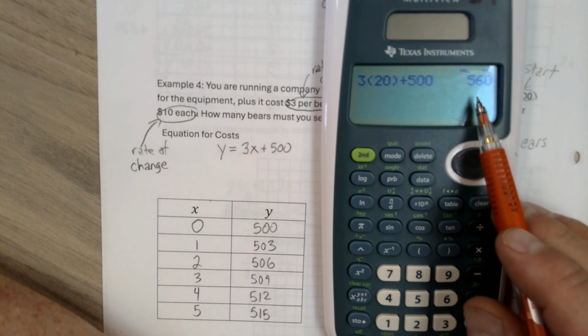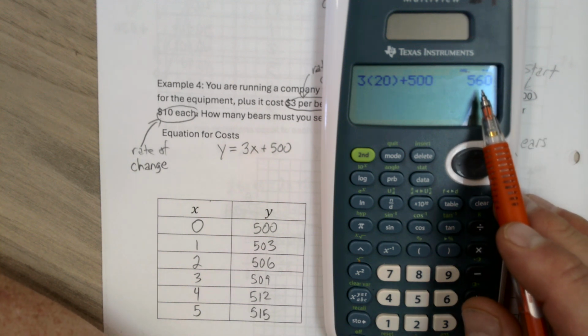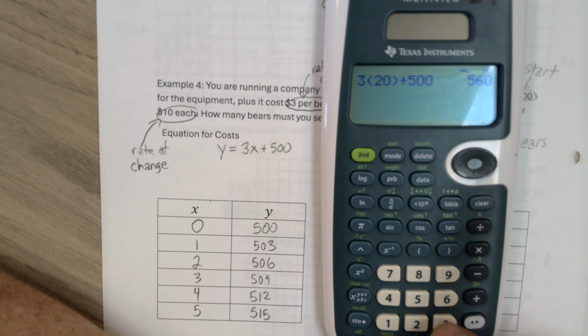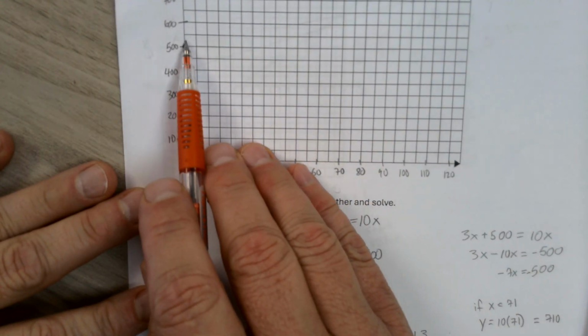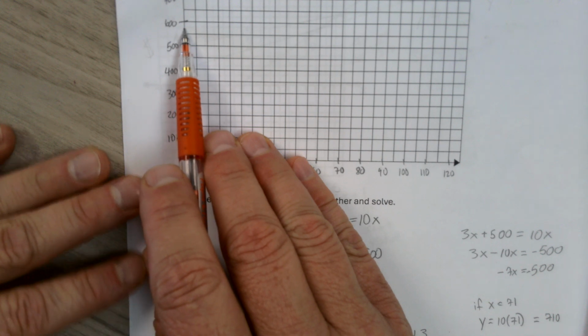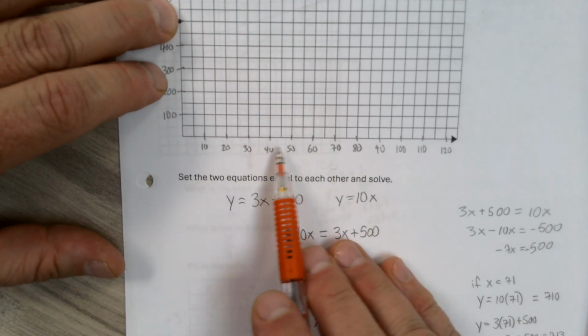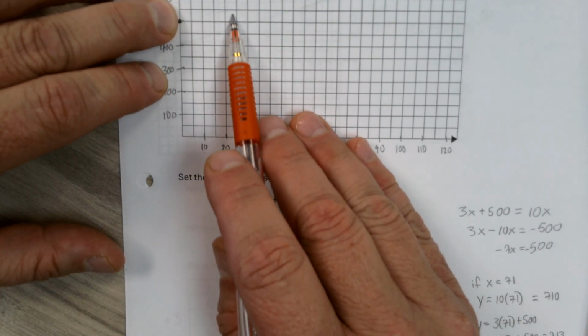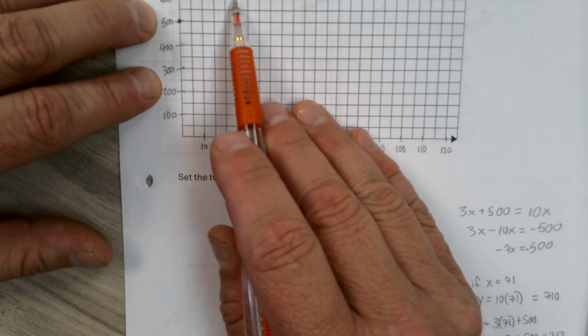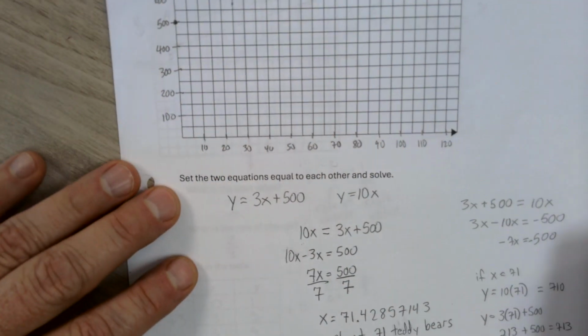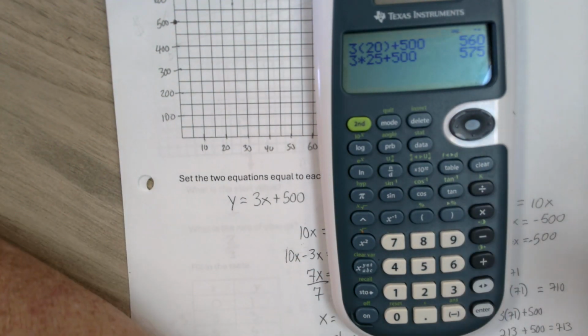Is that a good point? 560 doesn't work really well, does it? How about 3 times 25 plus 500? 575, that might be a little easier to graph. If I go 500, that's 550. 575, that's not bad. I could go out to 25, which is here, and do a 575. I still don't like that point because it's not exactly on the grid mark. So we could just keep trying other values.